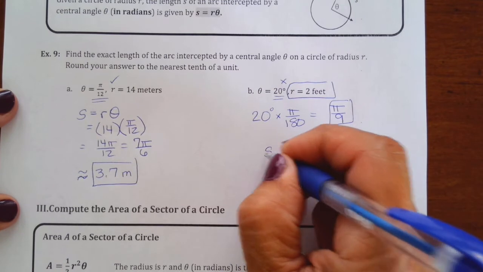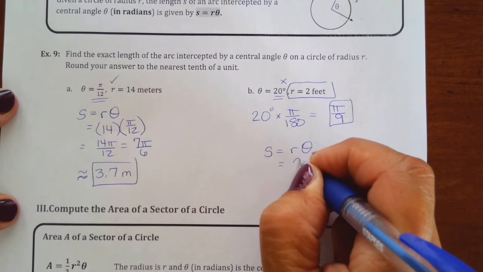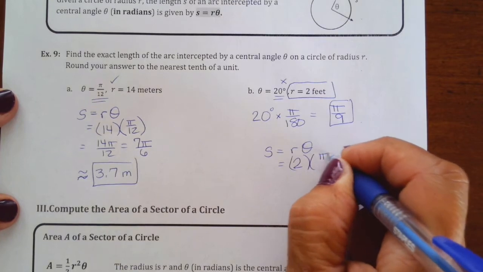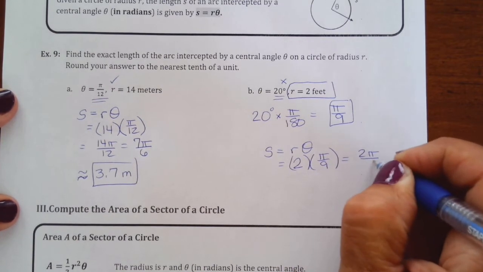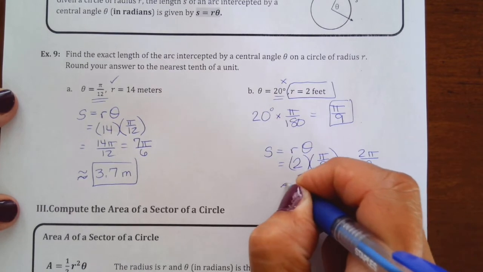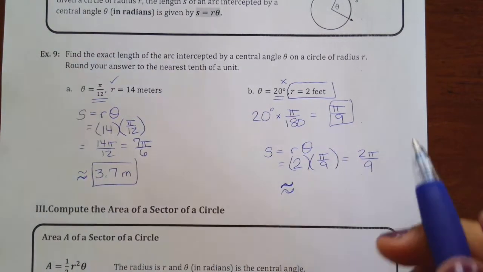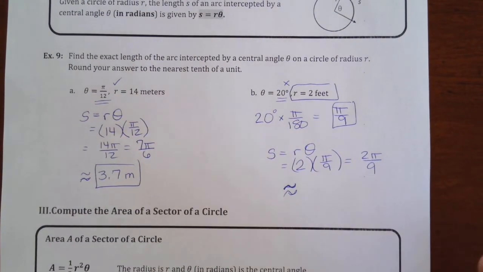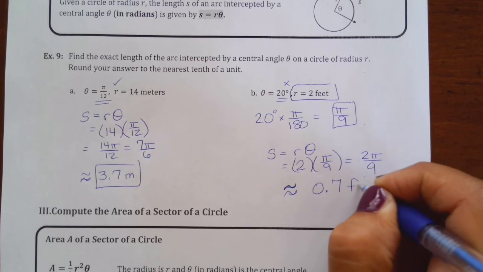So now we can find the arc length, which is just r times theta. So that's 2 times pi over 9. Okay, so the exact answer would be 2 pi over 9, but we're going to divide it. So put in your calculator 2 pi divided by 9, and you should end up with 0.7, and these were feet.